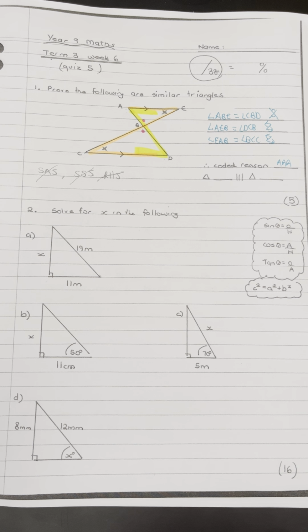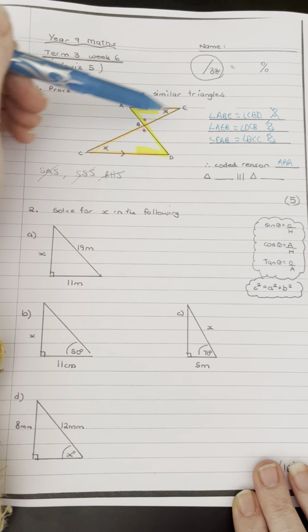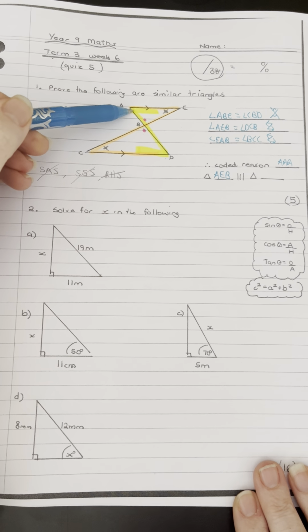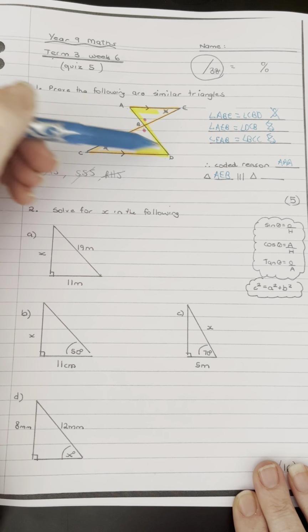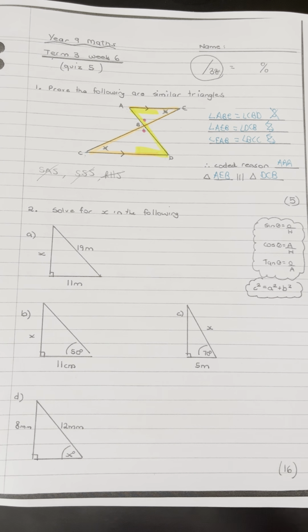I then want to finish by writing the similarity statement, and this is where I need to be careful and label the same way around. So if I go A, E, B, I want to start on that one where the yellow is, have the cross in the middle, and finish it. So I've got D, C, B. So we're just being careful with the order that we name that in.